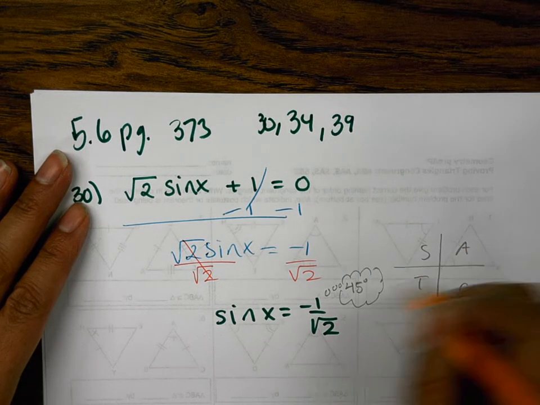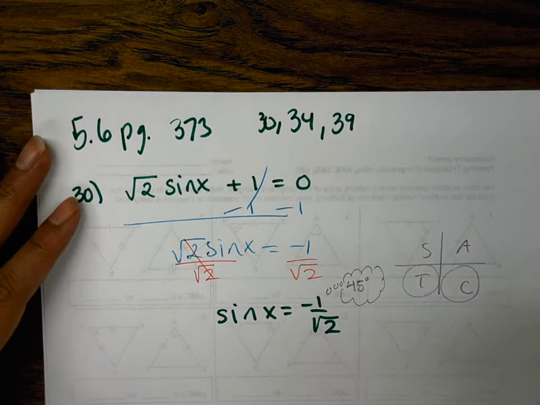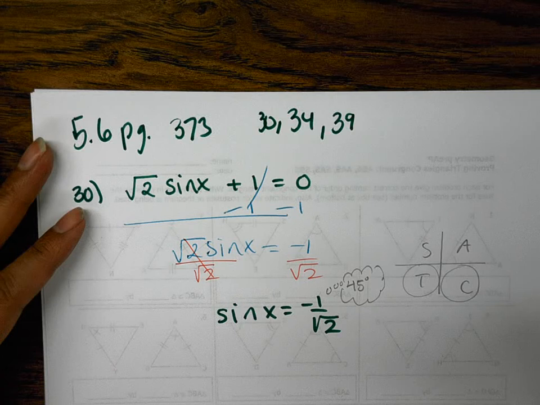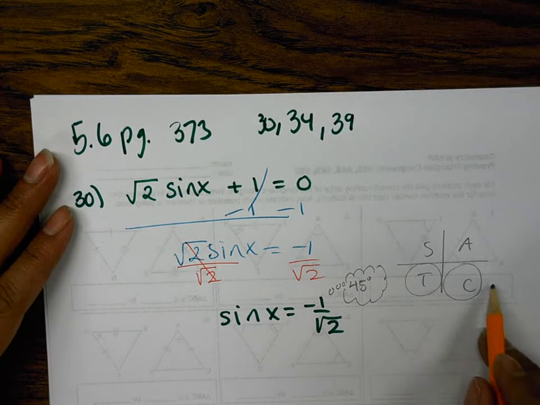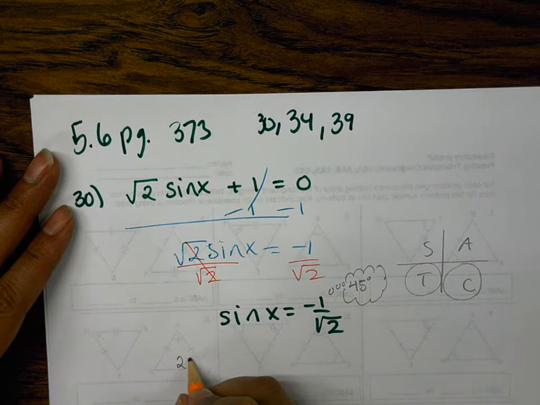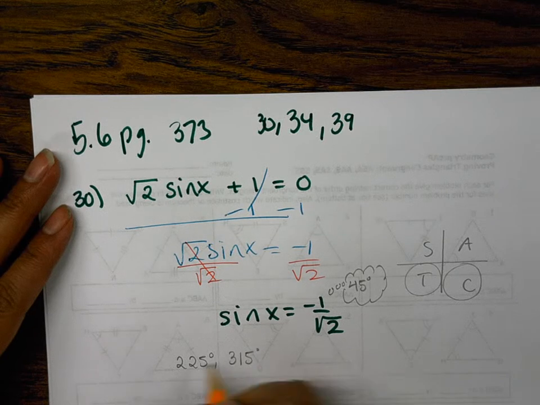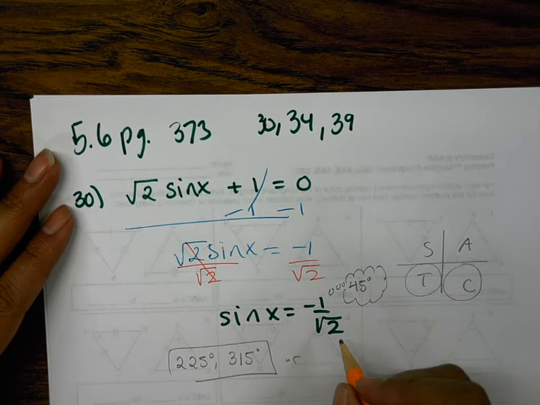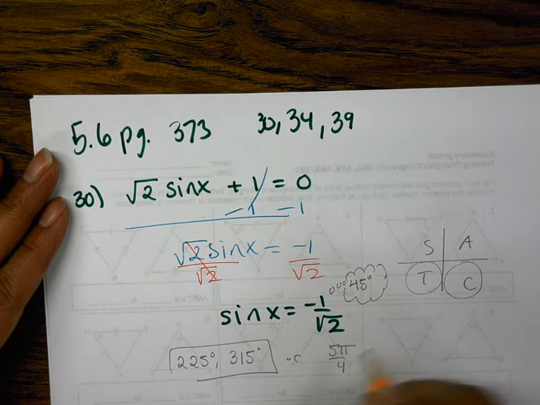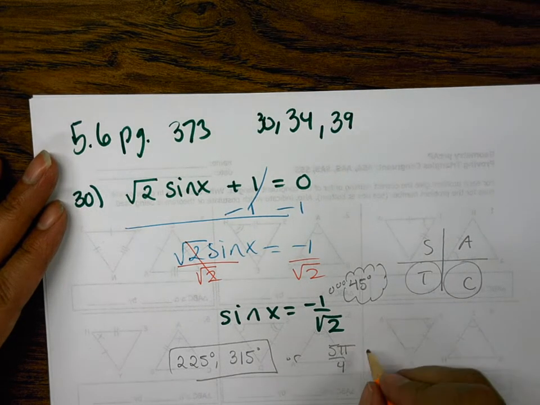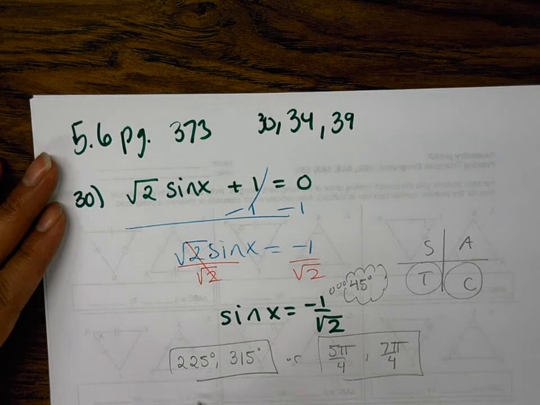All students take calculus. Sine is negative in the bottom 2. So what is 45 in quadrant 3 and quadrant 4? Think about it. I'll give you guys a few seconds to get those answers. Correct. 225 degrees and 315 degrees. And again, the book had them in radians, so if you did those instead, that would be 5 pi over 4 for quadrant 3 and 7 pi over 4 for quadrant 4. So you don't have to write both sets, you choose.